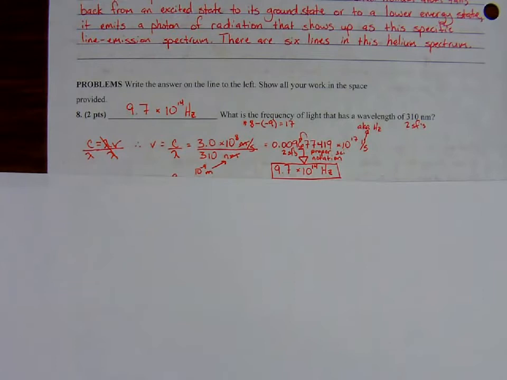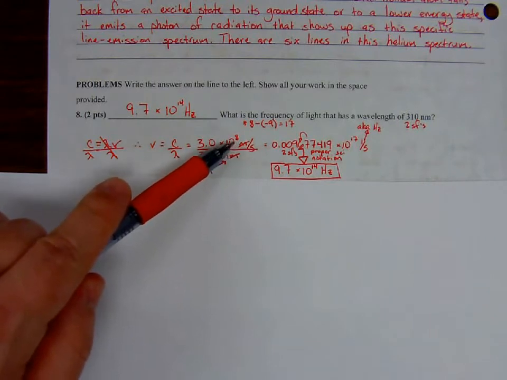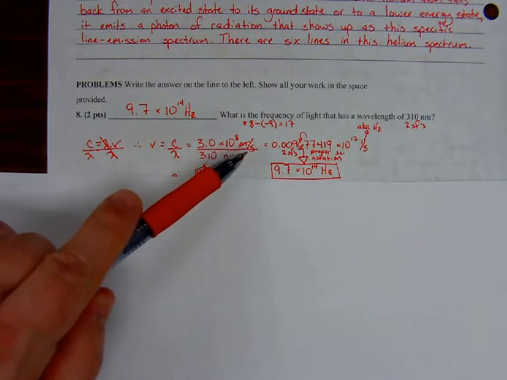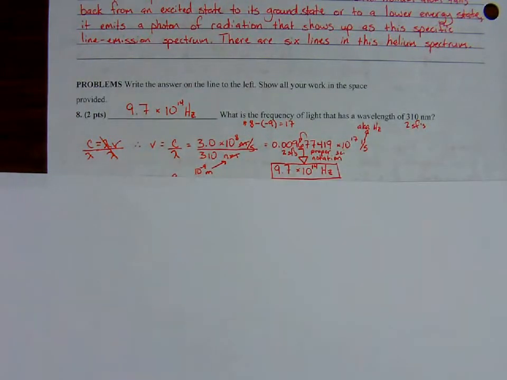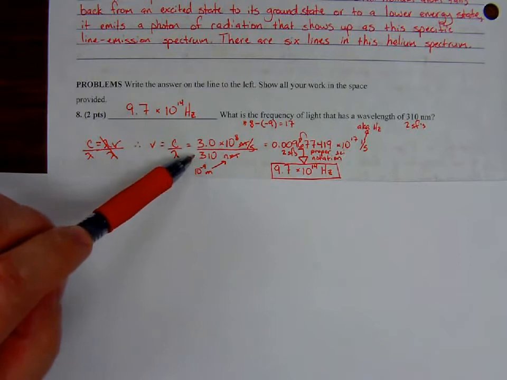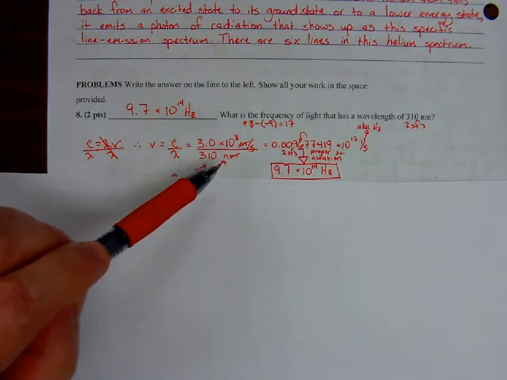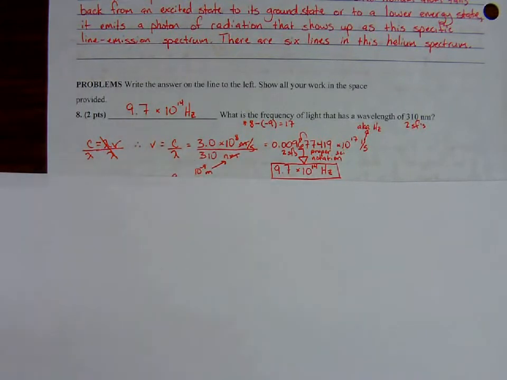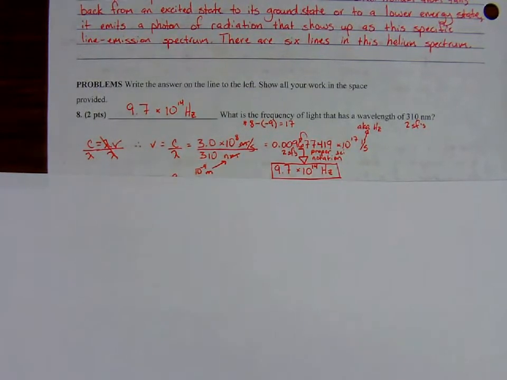Now, there is something that you need to take into consideration here. First off, the speed of light is indicated in terms of meters per second, but the wavelength that the question gives you is communicated in nanometers. That means if I were to simply plug in 310 nanometers into this equation, the units wouldn't cancel appropriately, so that the units for my frequency and my final answer would be hertz, or 1 over seconds. The units would not cancel appropriately. So what I have to do is convert nanometers into meters.